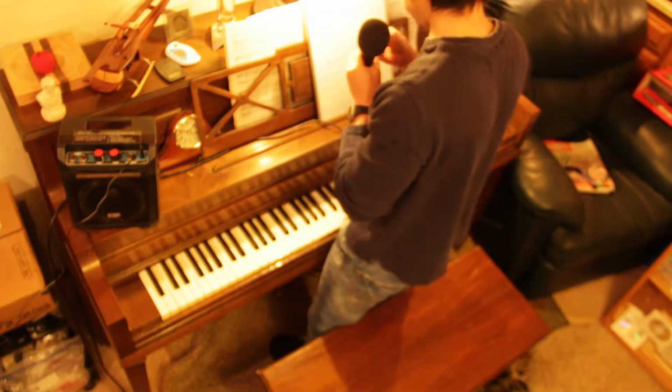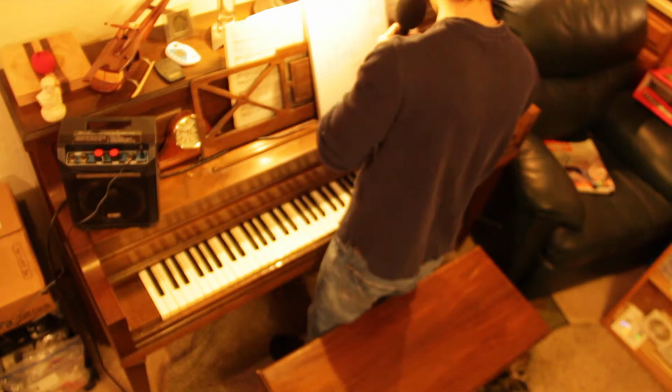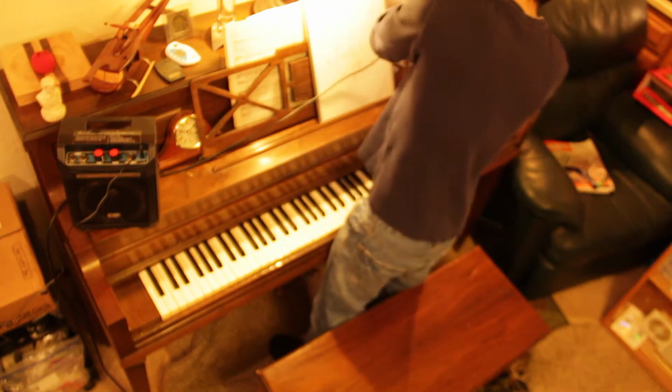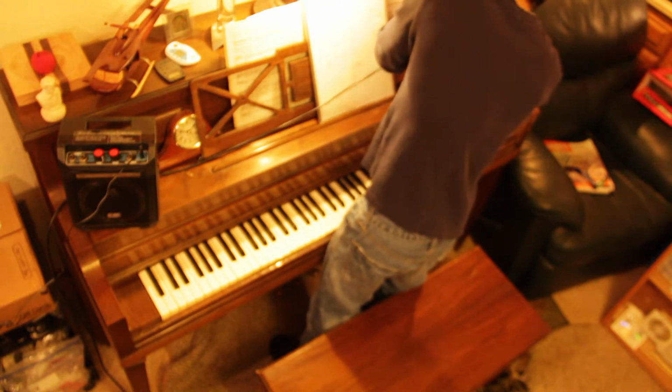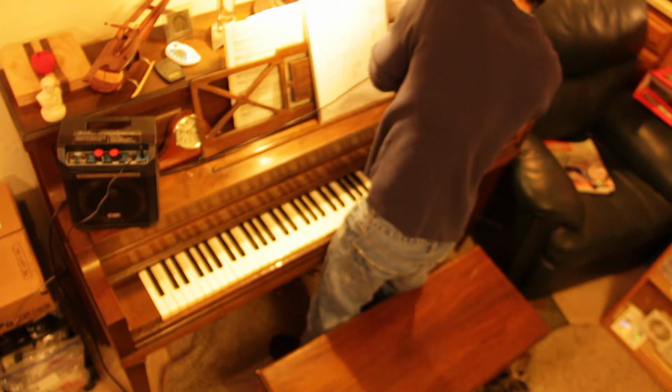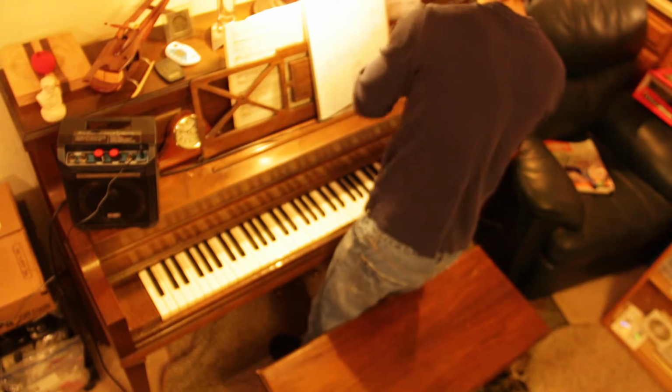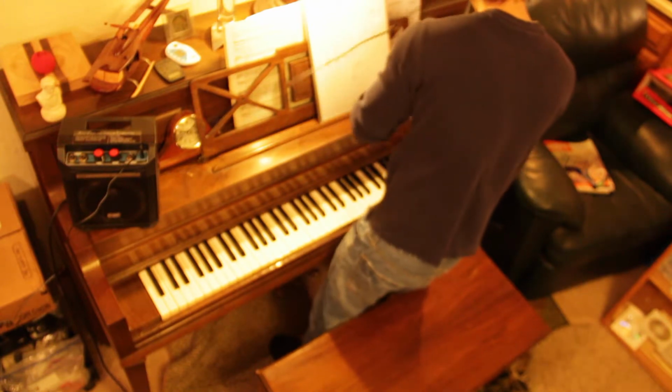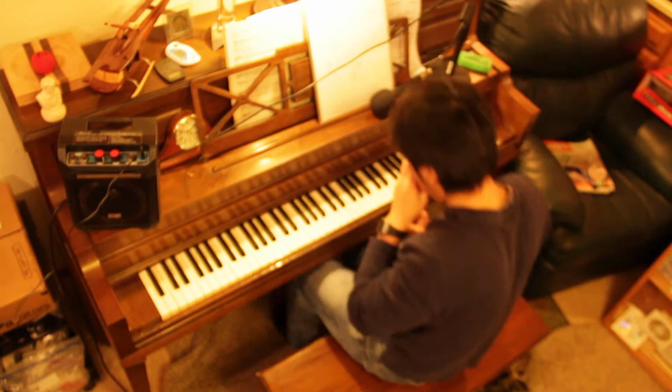I think this is my second favorite chord progression. I've used this pretty frequently in a lot of my compositions that I've written in the past. Anyways, let me get to it. Let's do this for now.